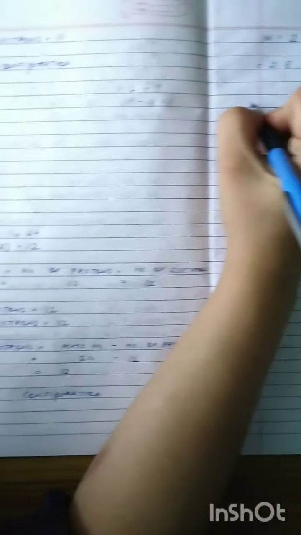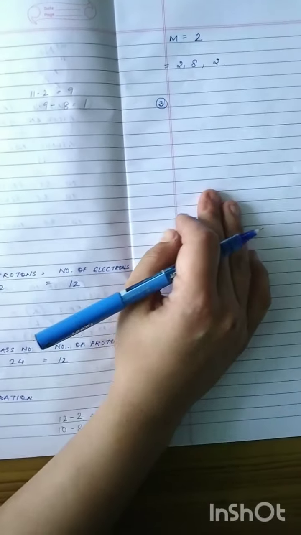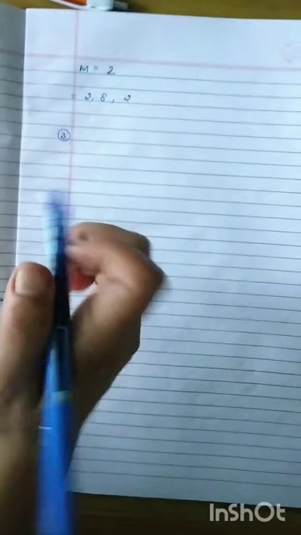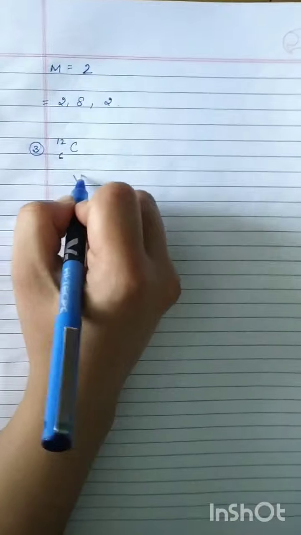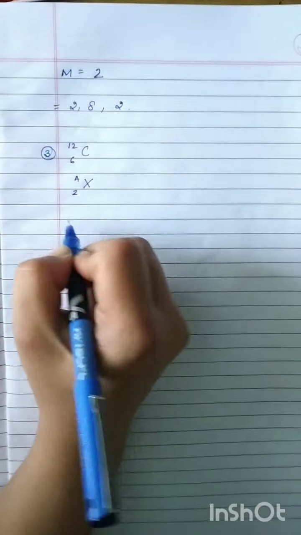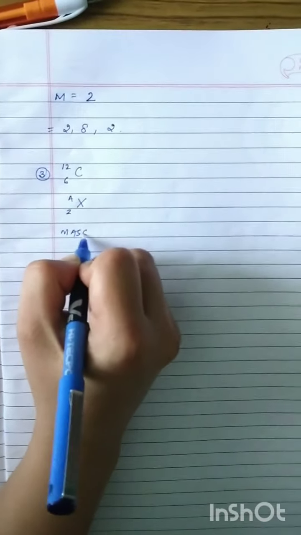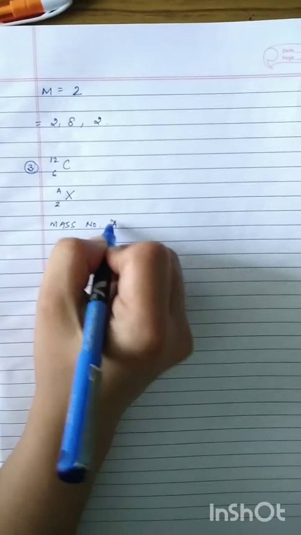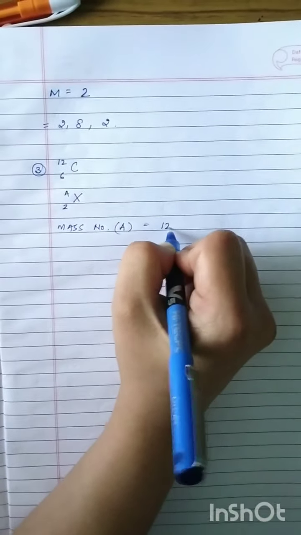Okay, one more example. Let's do carbon. So X, A, Z. Mass number, that is A, equals 12.